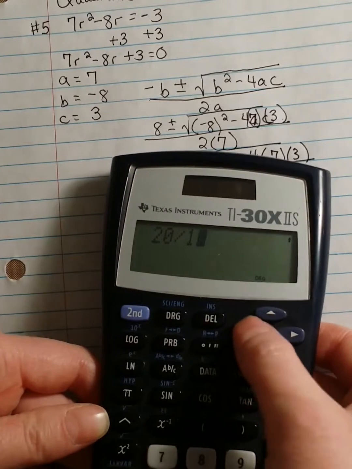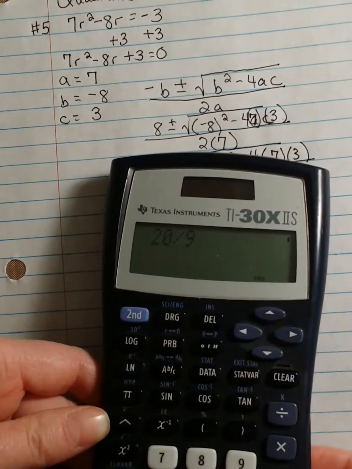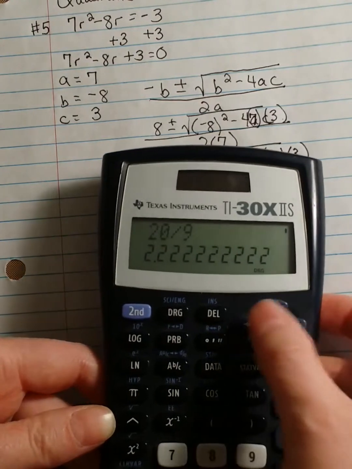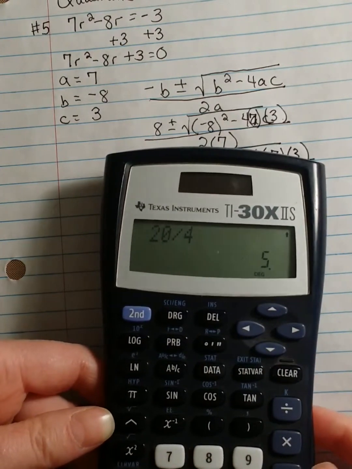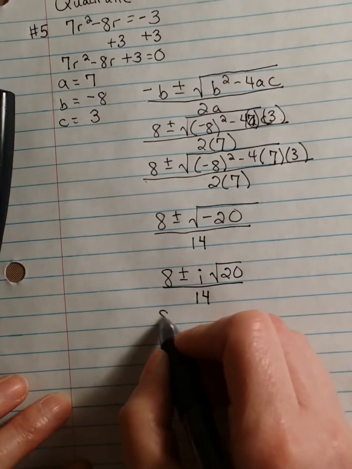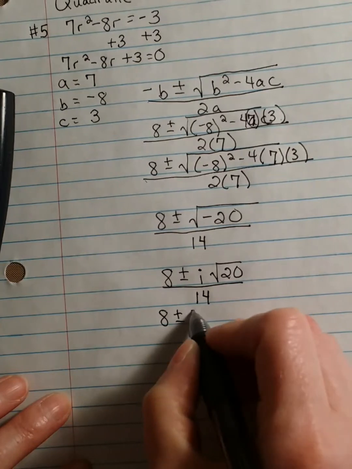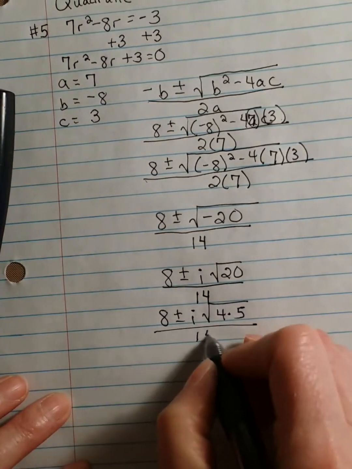So then the next number on the purple paper was 9. So I'm going to clear this out and make that be a 9. And that does not work. And then the next number on the purple paper is 4. And that would be 5. So I'm going to rewrite 20 as being 4 times 5. So this is 4 times 5 divided by 14.